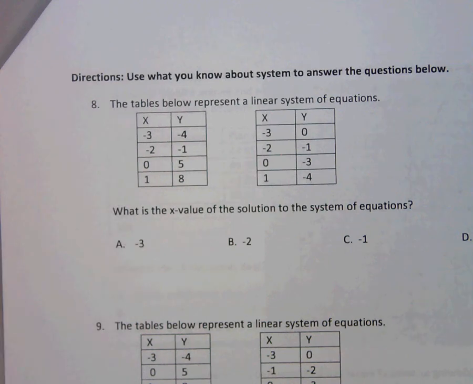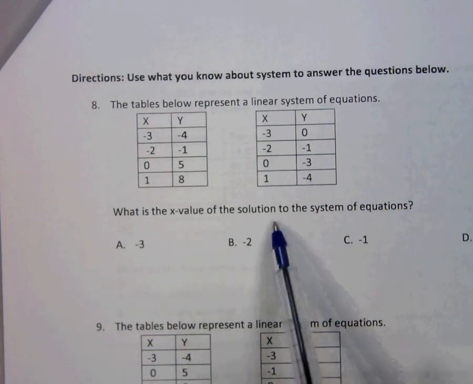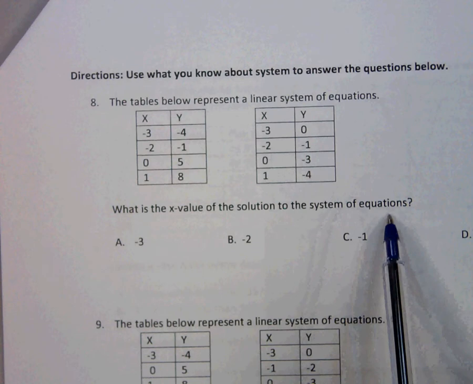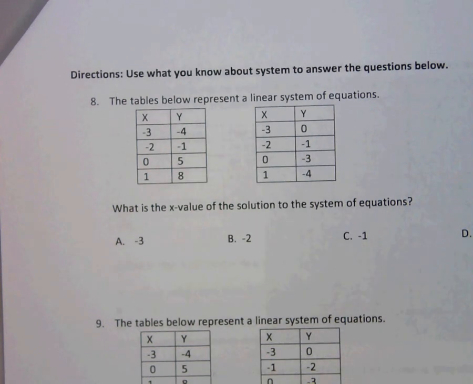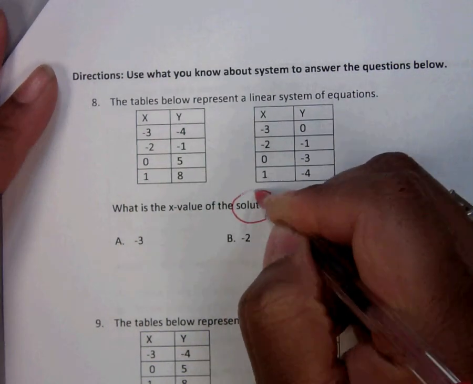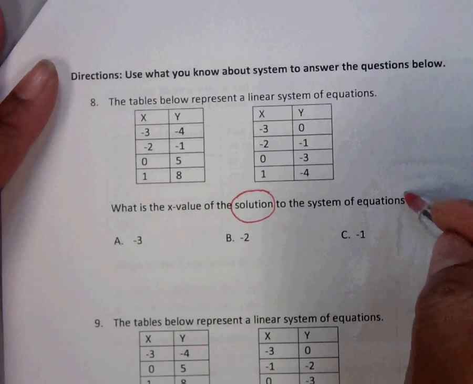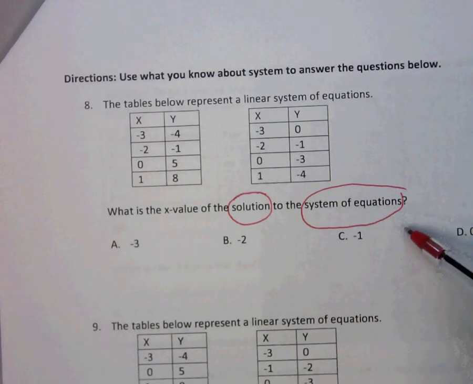The tables below represent a linear system of equations. What is the x value of the solution to the system of equations? Okay, keywords, solution. So what is that? More keywords, system of equations.